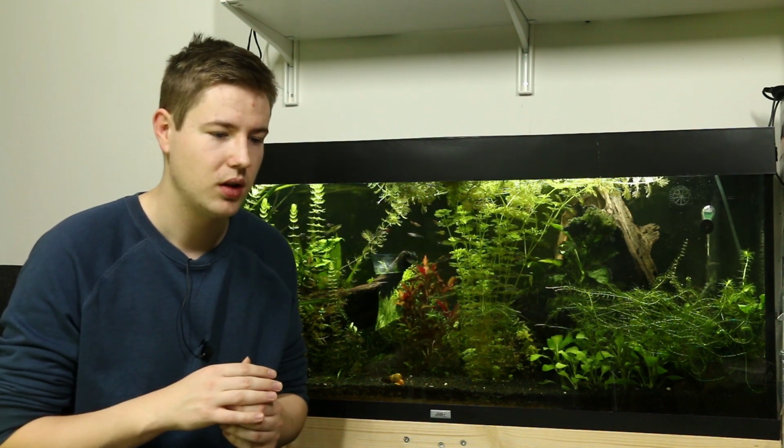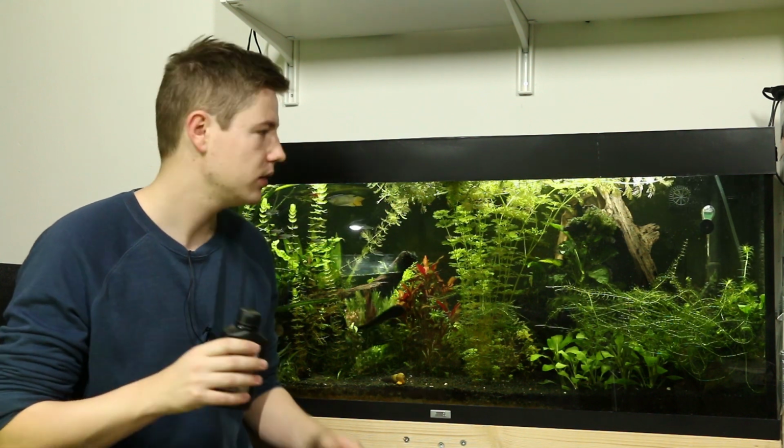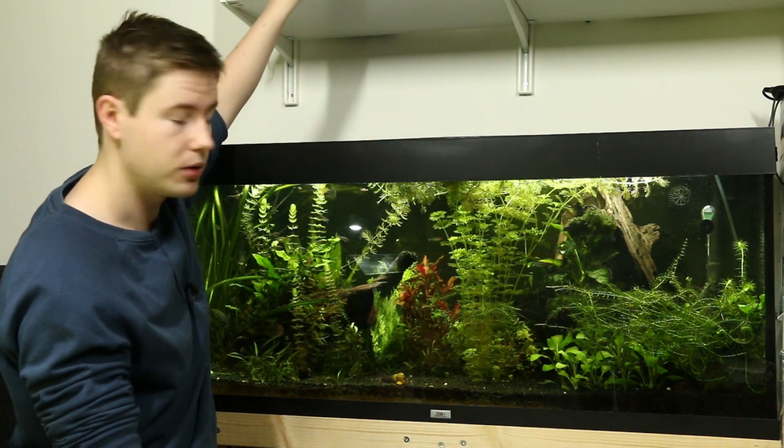Instead of relying on your fish to produce enough nutrients for your plants to grow, make sure you buy a basic liquid fertilizer. We'll get to other options of fertilization in a second, but make sure you buy a basic liquid fertilizer. I've got one. So this is my basic fertilizer. It's from a Dutch brand. It's very affordable, and you can dose your aquarium water with liquid fertilizer.